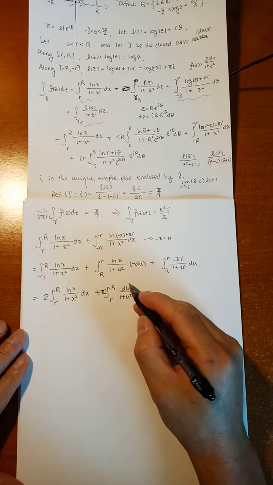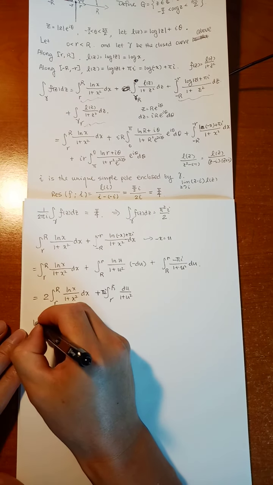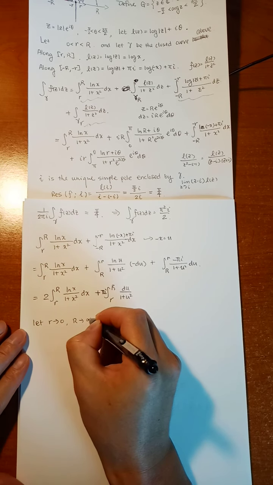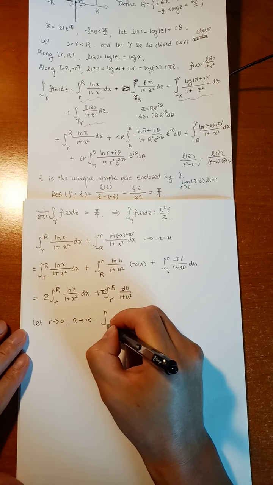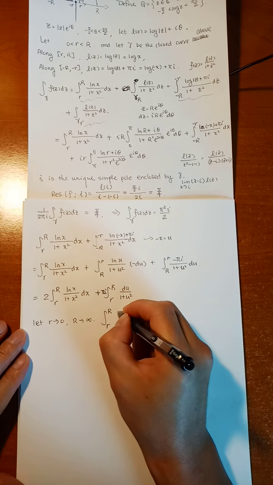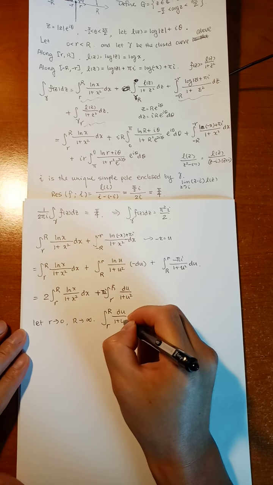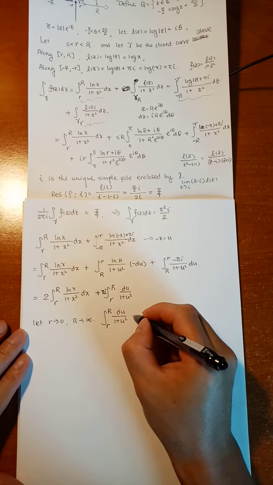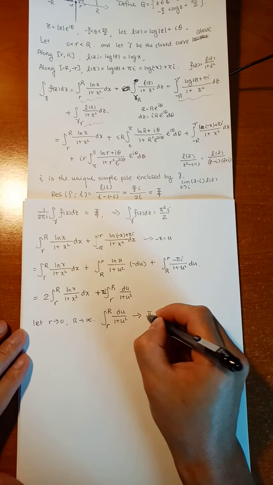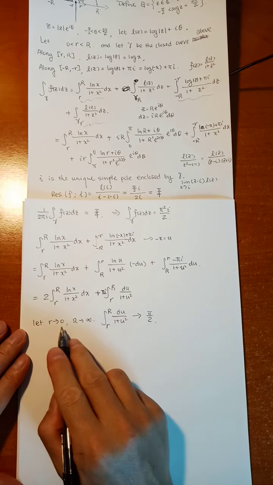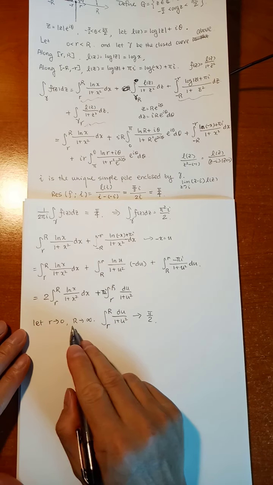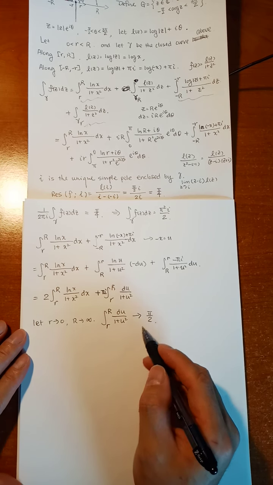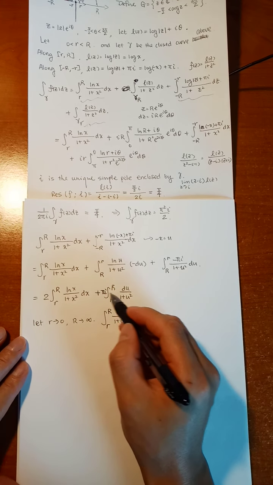Now remember that we will let little r approach 0 and capital R approach infinity. This integral has antiderivative arctangent of u, so it will approach pi over 2. The limit of the integral will approach pi over 2 times pi i.